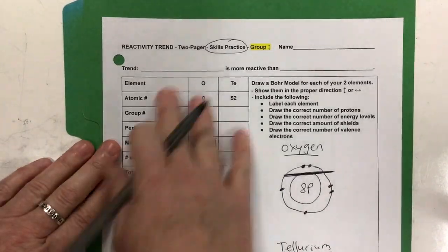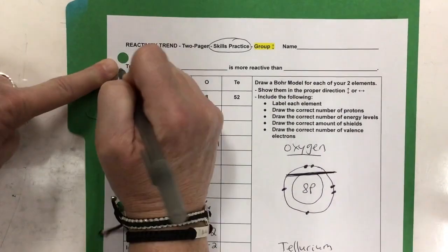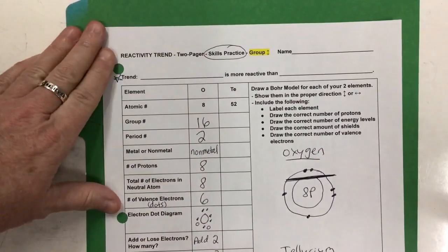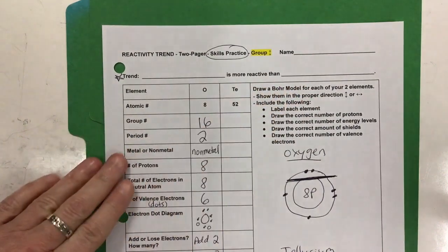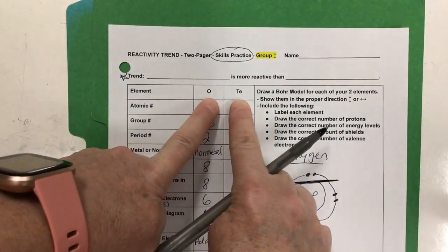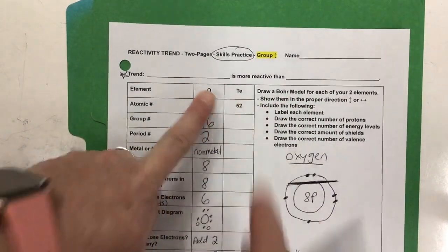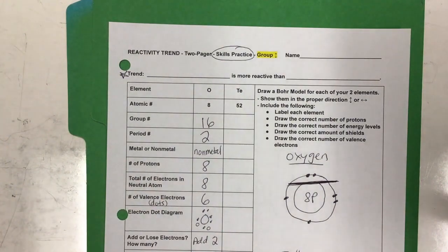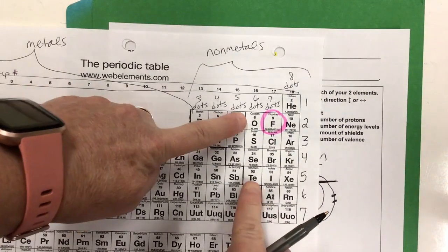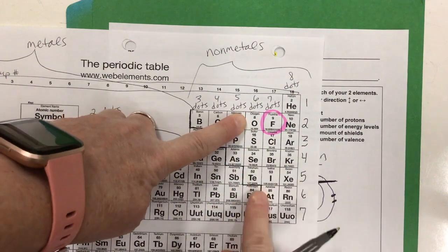All right. Now the last requirement here, actually, that I'm going to do here, which is the trend. Please make sure you don't miss the trend. Blank is more reactive than blank. So we have to decide out of these 2 elements, who's more reactive than the other one. So I'm going to take a look at my periodic table. So we've got oxygen and we've got tellurium. I'm on the nonmetal side, remember.